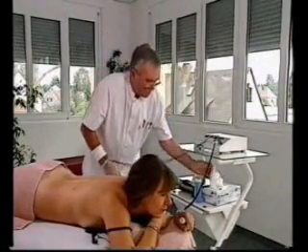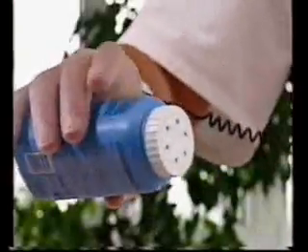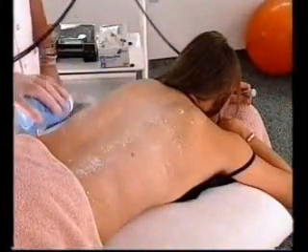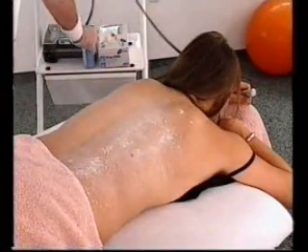The therapist wears special vinyl gloves which serve as an insulating layer. The optimum therapeutic effect is established on dry skin surface only. In order to enable an efficient therapy, powder is applied to the area undergoing treatment.